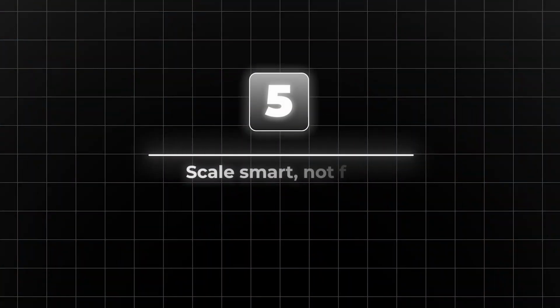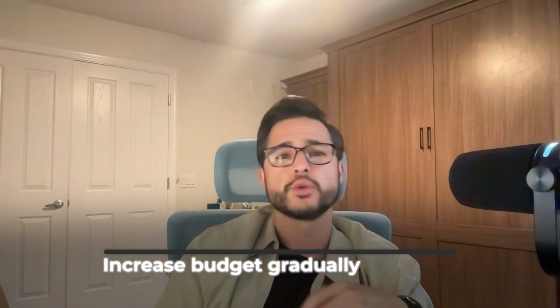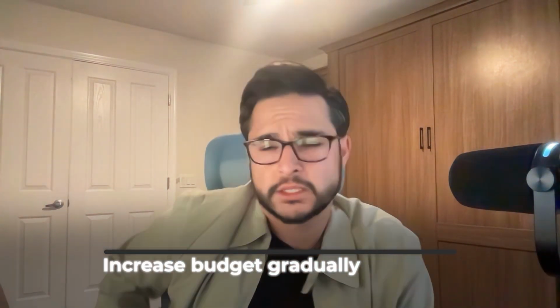Step 5, scale smart, not fast. Scaling is about control, not speed. Recommendation here, increase budget gradually. So once you're hitting your target ROAS, return on ad spend, raise your budget by 10 to 20% per week. Avoid scaling too fast because you might freak out or confuse the algorithm. Doubling your budget overnight confuses the algorithm and will likely spike costs.